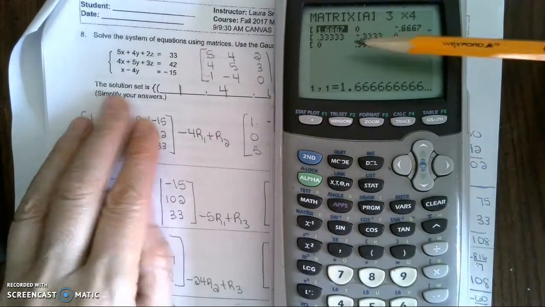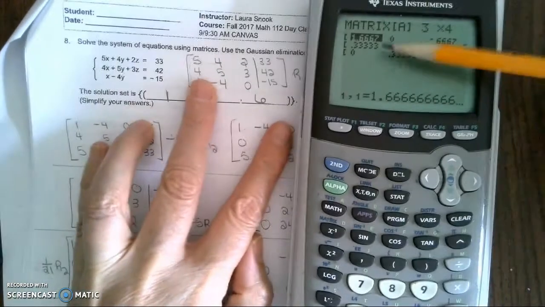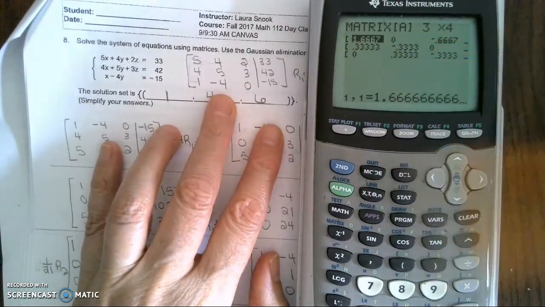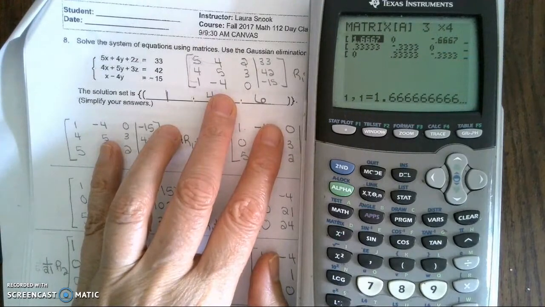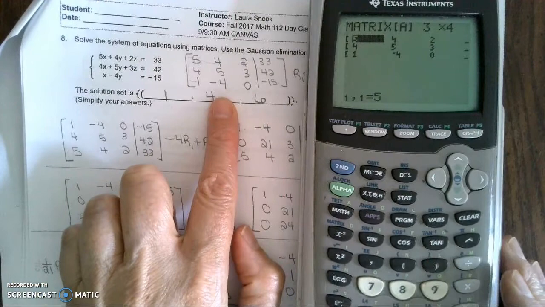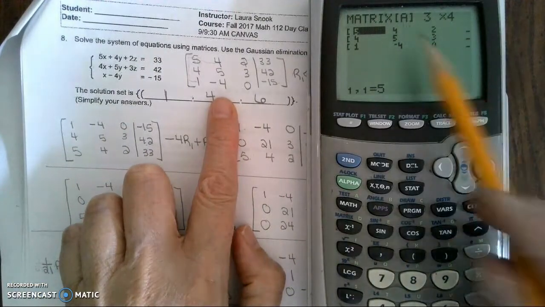Okay, at this point I want to go ahead and put these numbers into my calculator. So I'm going to pause this and put these numbers in. I want you to do the same thing. Okay, so you should have this in your calculator at this point. This is in matrix A.